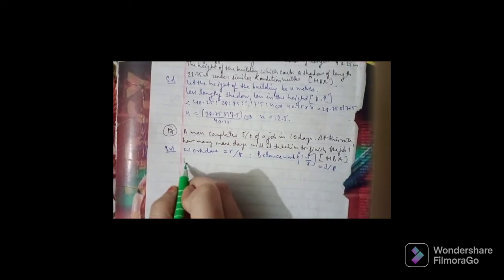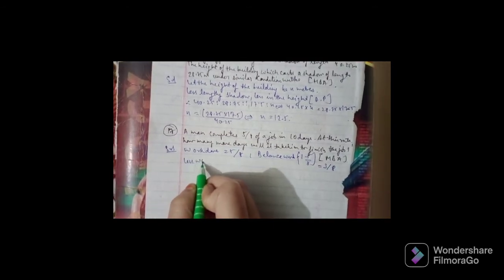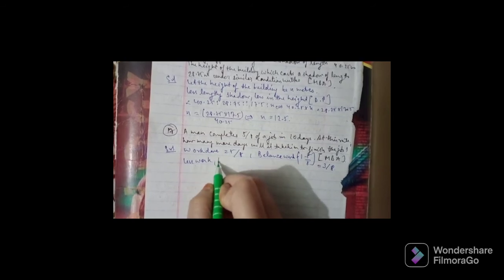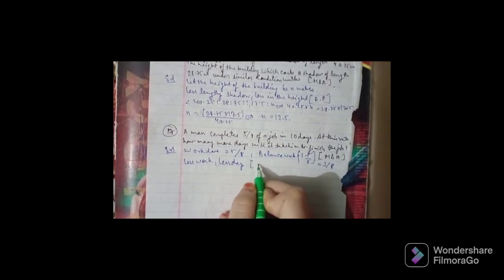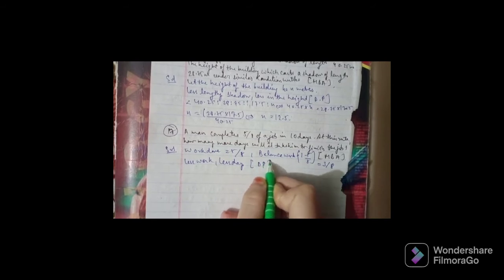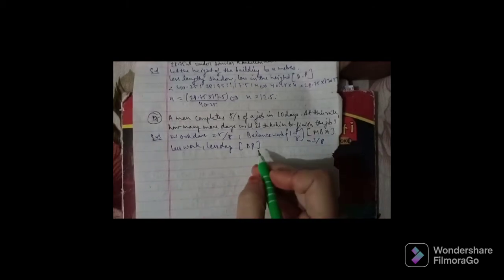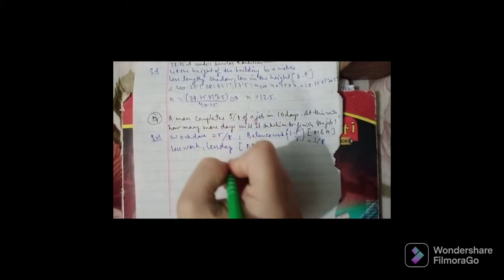So here, less work, less days. This is coming towards direct proportion. So in the same way we go for it: less days, direct proportional.